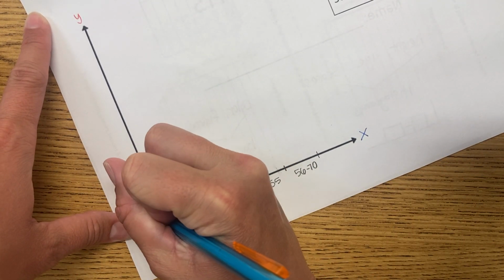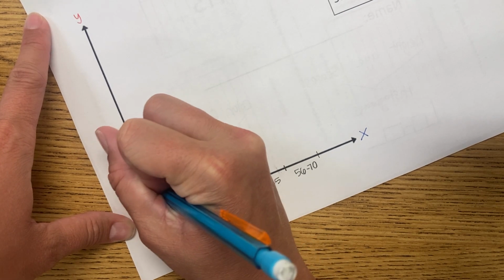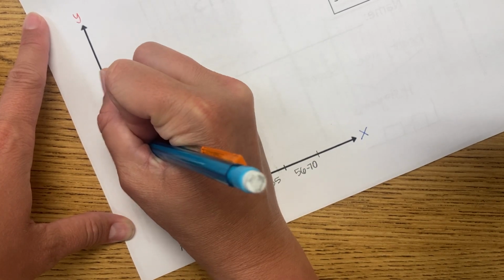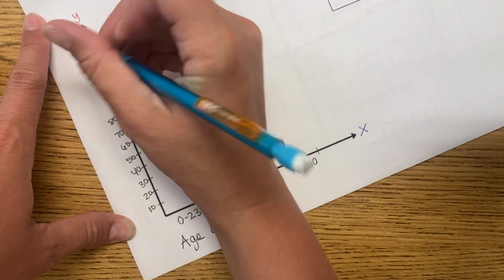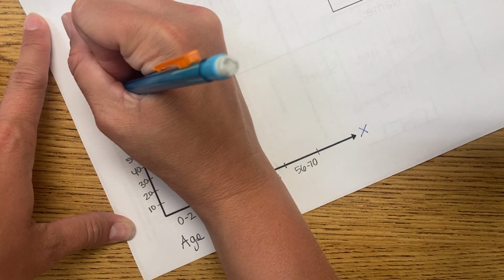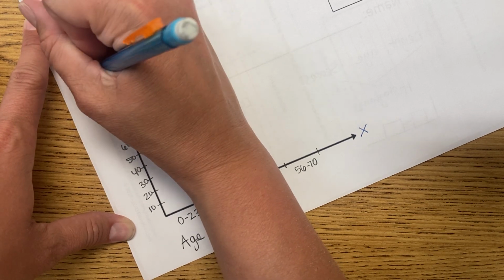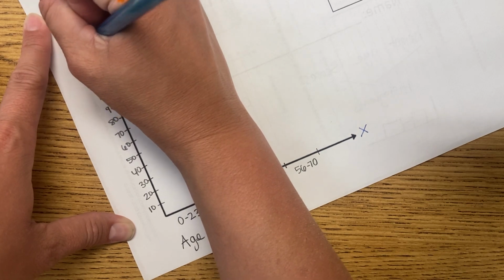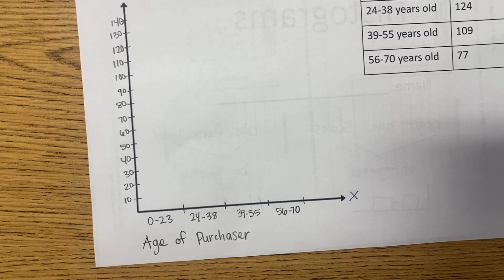So I'm going to start at 10, 20, 30, 40. And I counted all the way up to 140. Remember, you can go higher than what you need, but we have to just get up to 124.